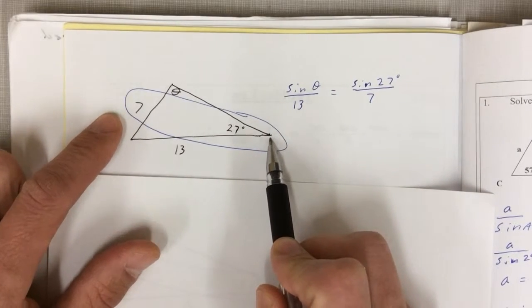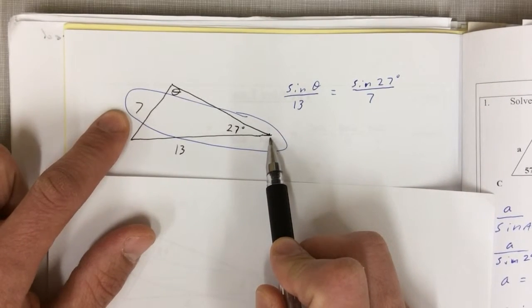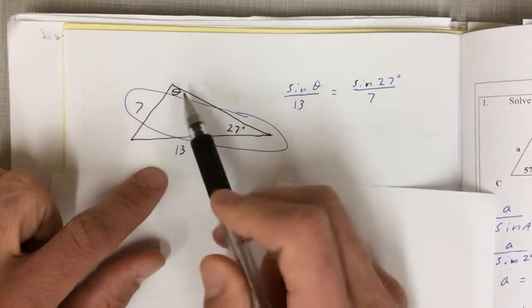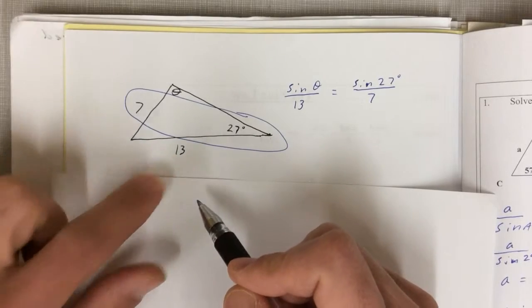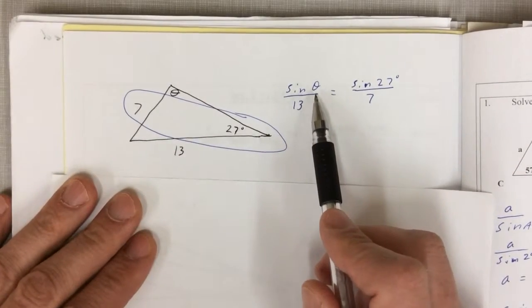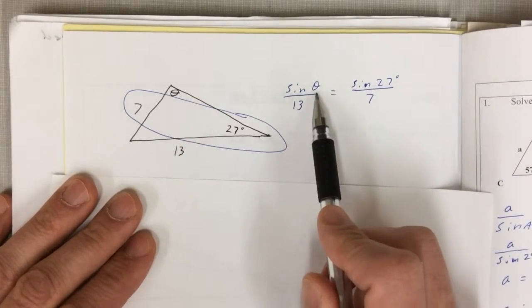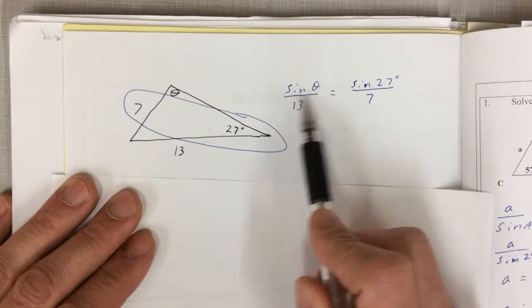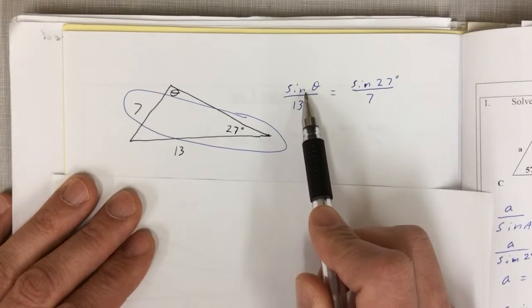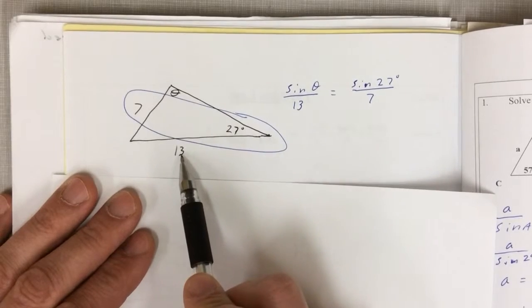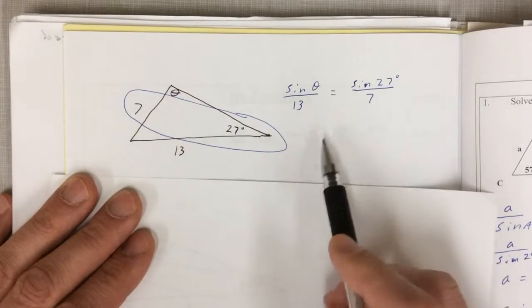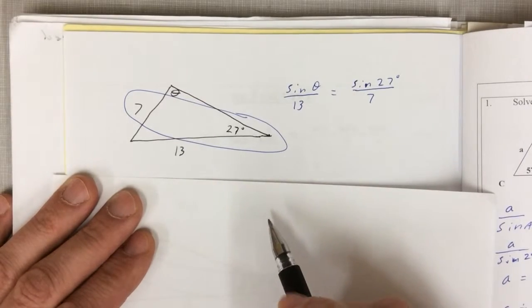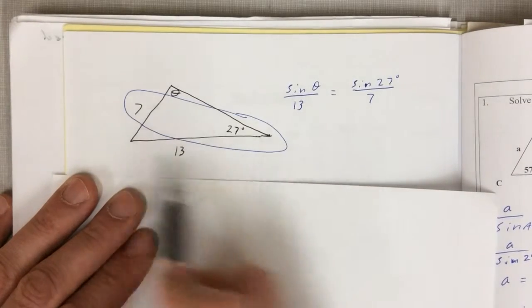So angle A is opposite side a, and angle theta is opposite its corresponding side. So what you do here is you want to look for the angle, so you're going to start off with sine of theta. That's what you want to know, so write that down first. And then divided by the side opposite to it equals sine of 27 divided by the side opposite to it. So in order to use the sine law, you have to have opposite information that's given.